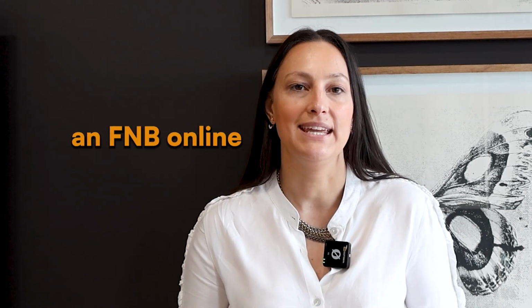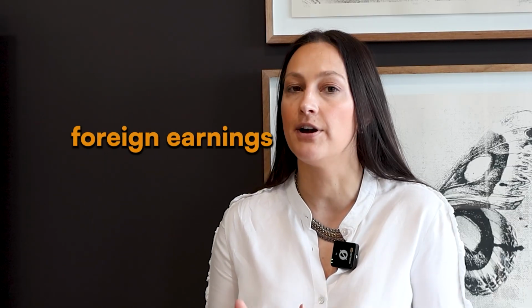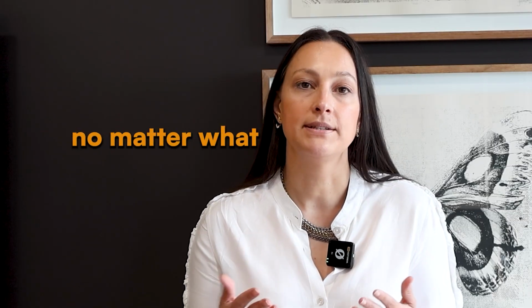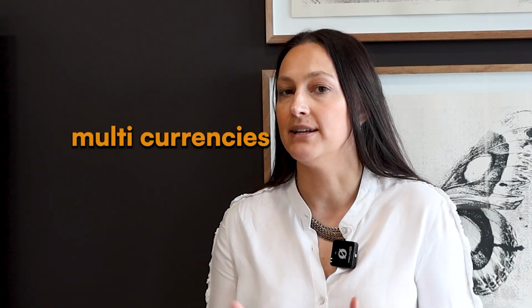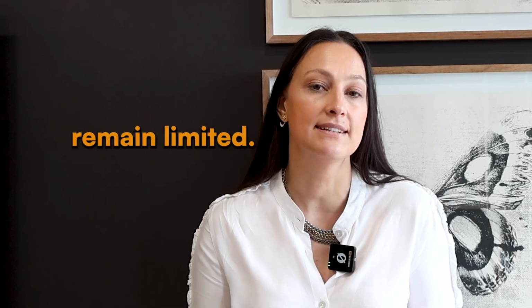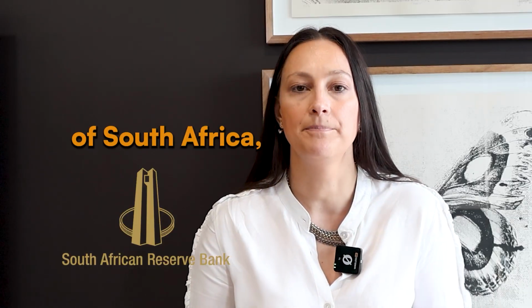Setting up an FNB online profile does take time and effort if you're a non-FNB customer, but once it's done, it gives you the ability to transfer foreign earnings back to South Africa, no matter what your bank account is. The options to hold multi-currencies in South Africa remain limited, given some of the South African Reserve Bank's regulations. The Reserve Bank regulates capital flows into and out of South Africa, which means there are limits on personal allowances, and only authorized dealers, which are mainly banks, can process currency transfers. Each time you bring back funds into South Africa, you must declare the purpose and source of those funds.